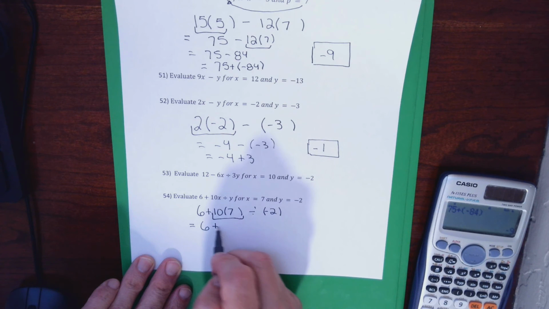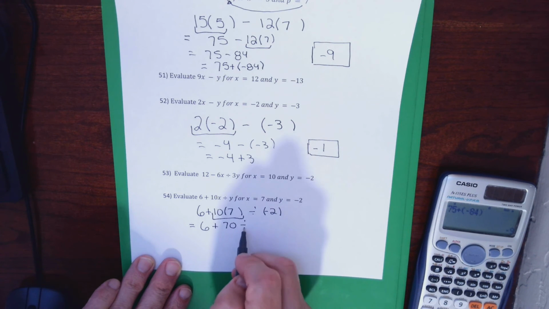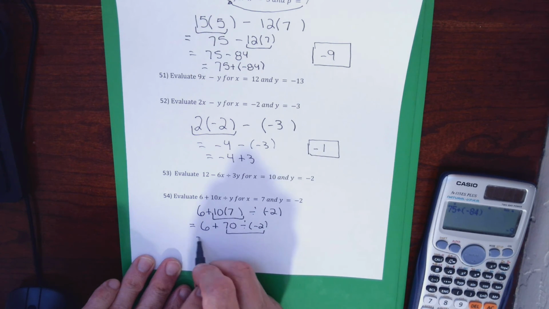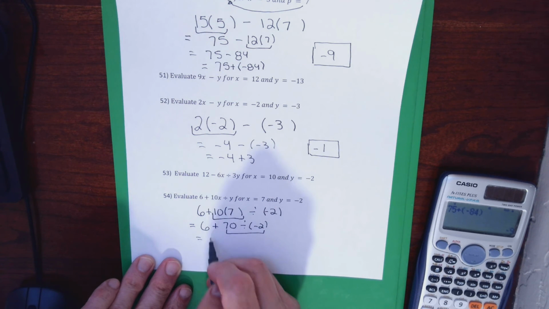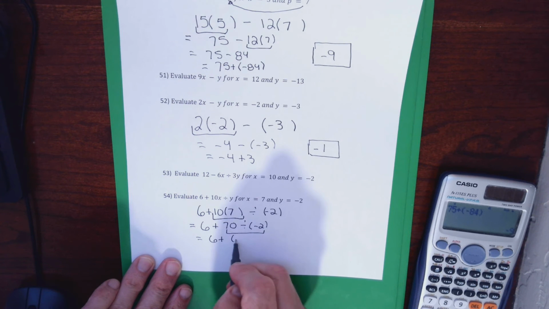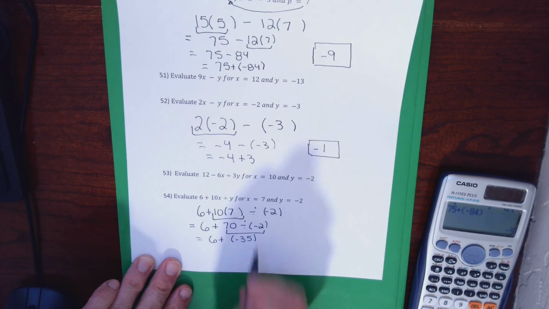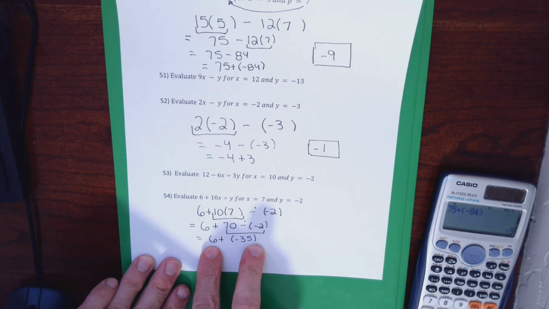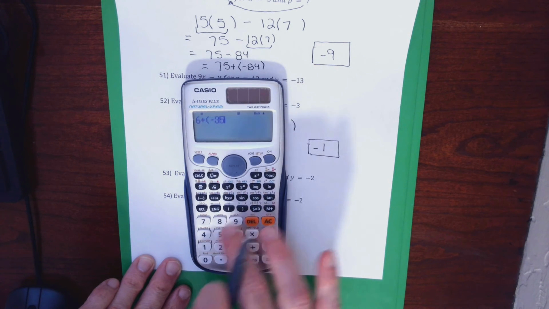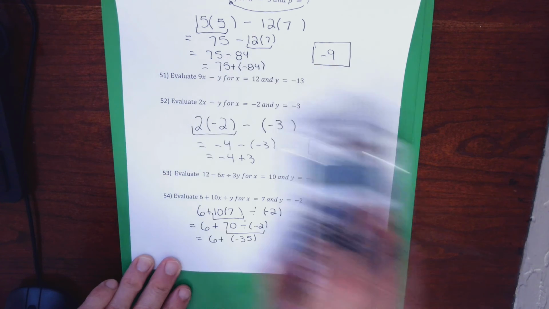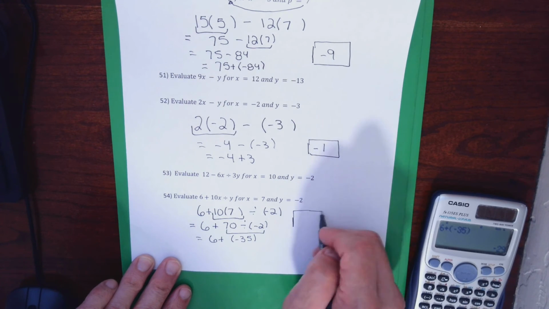of 10 times 7, which is 70. And then the division of 70 divided by -2. 70 divided by 2, half of 70 is 35. Positive divided by negative is a negative. And now the numbers are being added, but they have opposite signs. So I'm going to subtract and take the sign of the larger. 6 plus -35 is equal to -29. So my answer for 54 should be -29.